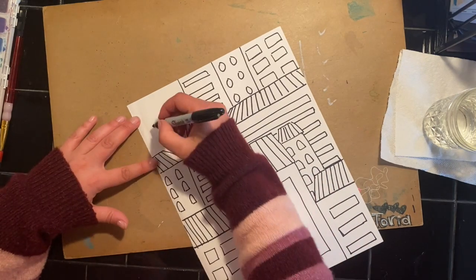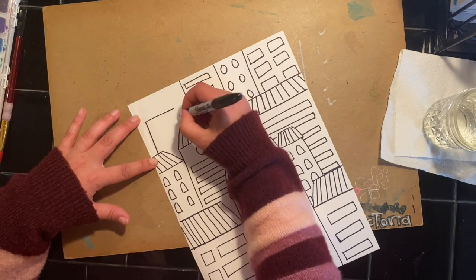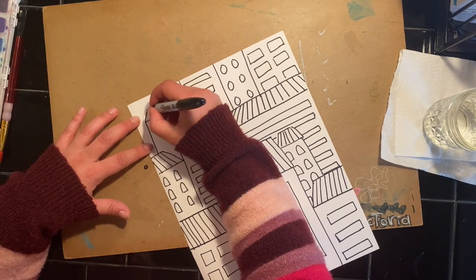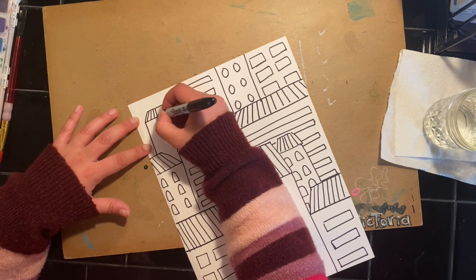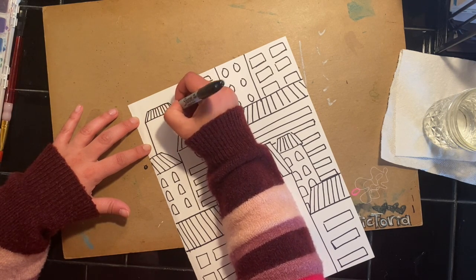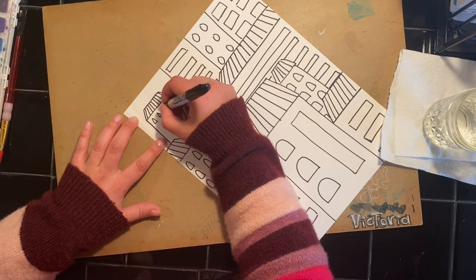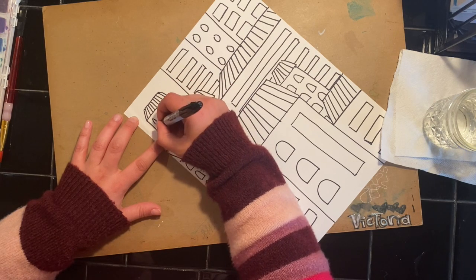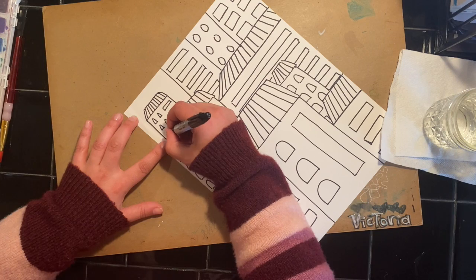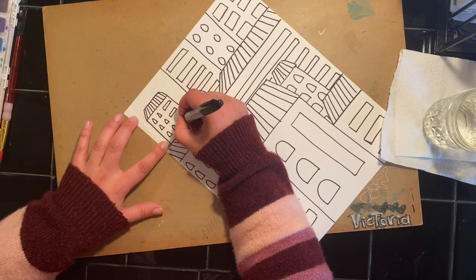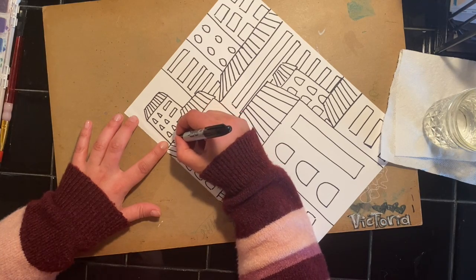I can either add a small building here, a skinny little building, that if I make it with lots of little details, it will show that it's far away. Instead of making big windows, this one will have very small windows. That means that it's farthest of them all. So details look smaller as they're farther. Maybe just one little piece of window right there.